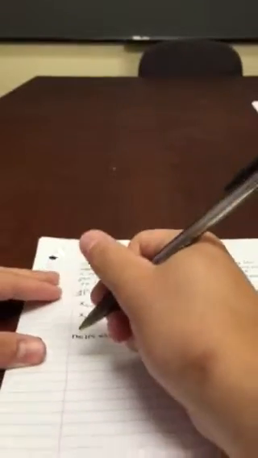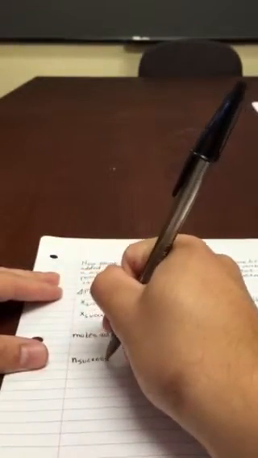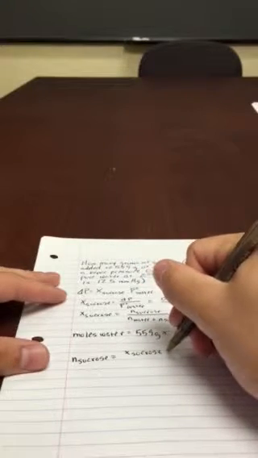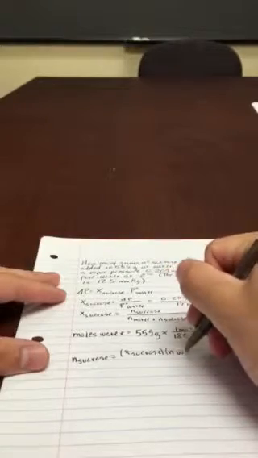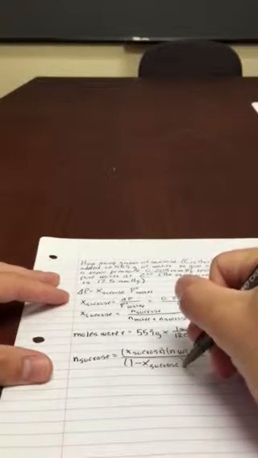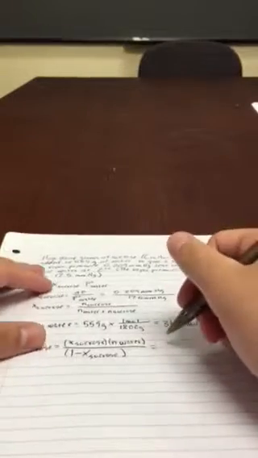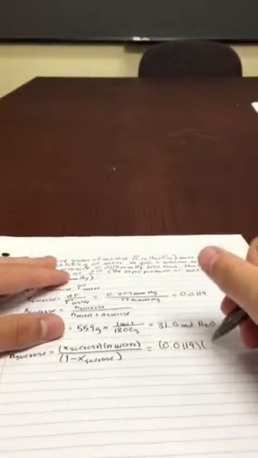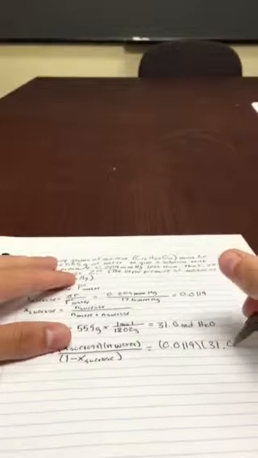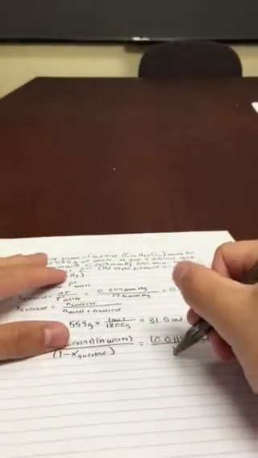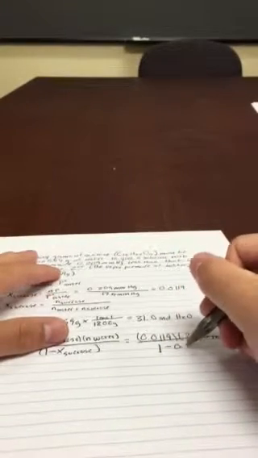So N sucrose is equal to X sucrose times N water over 1 minus X sucrose, and that equals 0.0119 times 31.0 moles of H2O over 1 minus 0.0119.